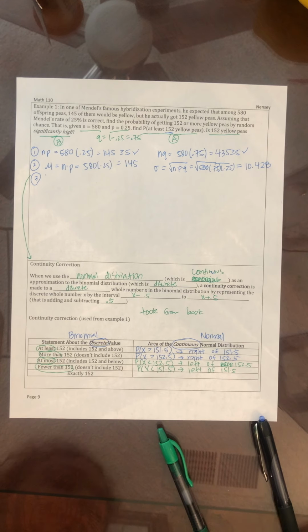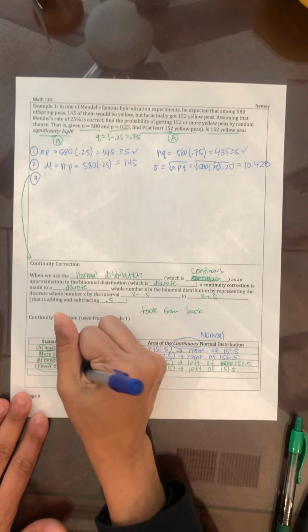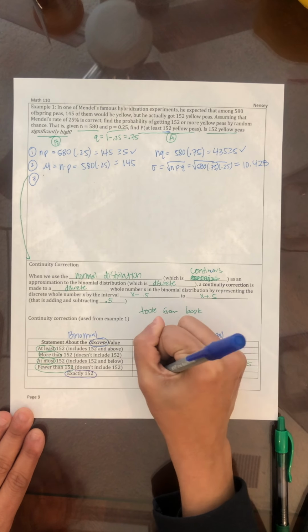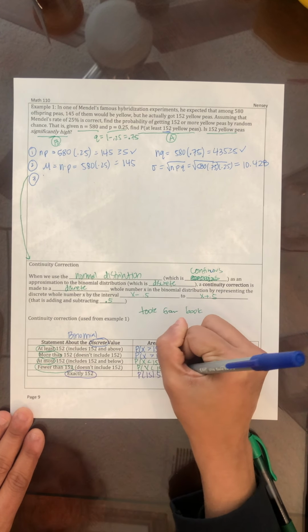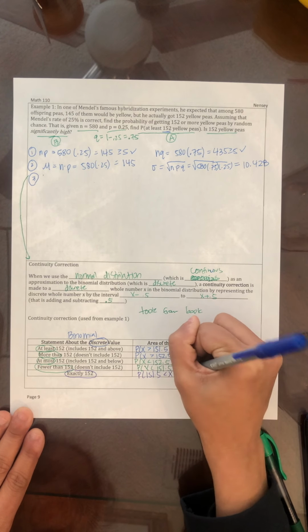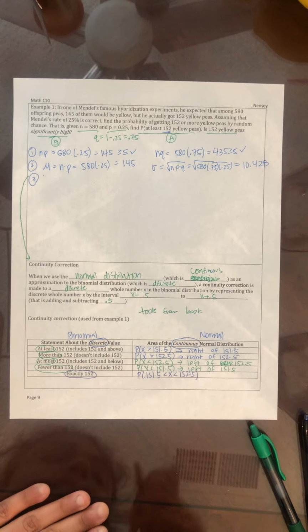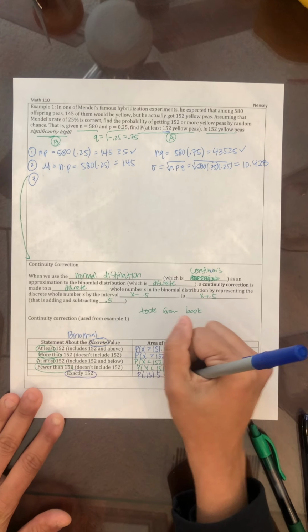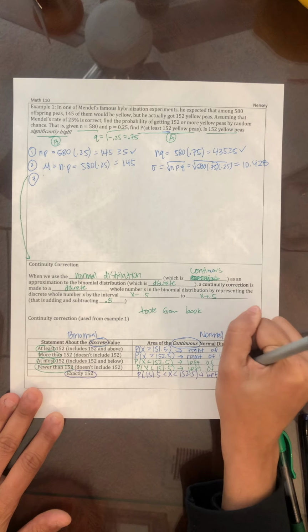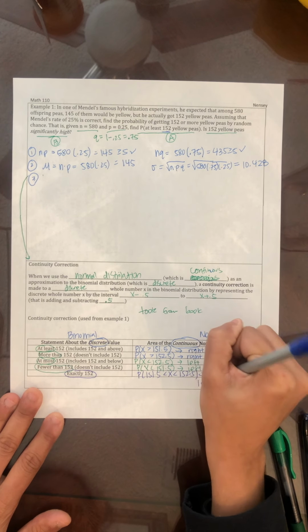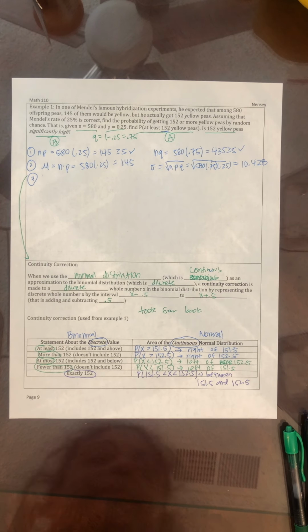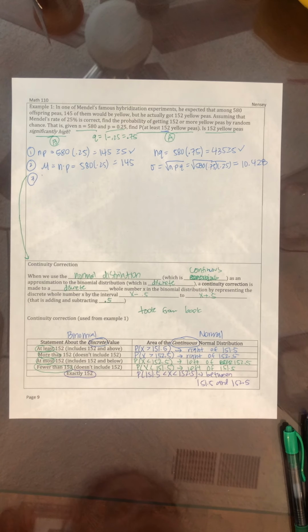And if you want to do exactly 152, we're going to do the probability of 151.5 is less than x, which is less than 152.5. So essentially, notice 152 is in there. So this is going to be between 151.5 and 152.5. Again, this is just an example I used for all of them, for just this example.